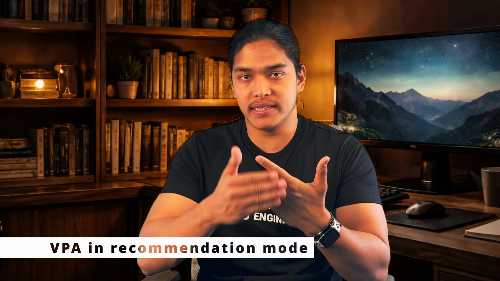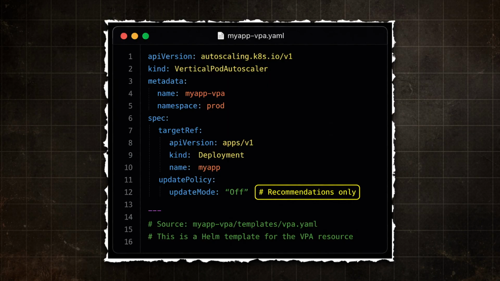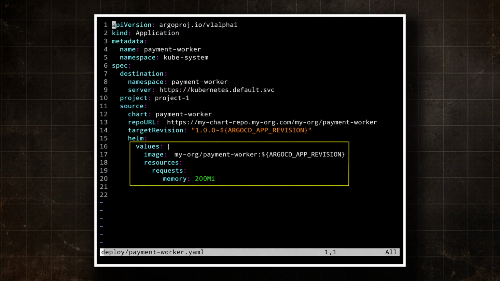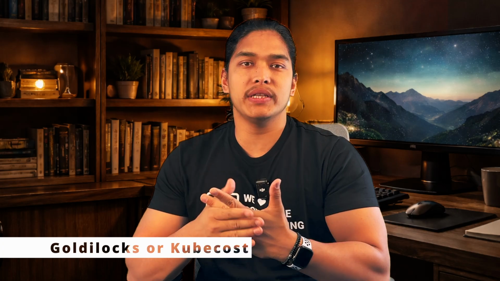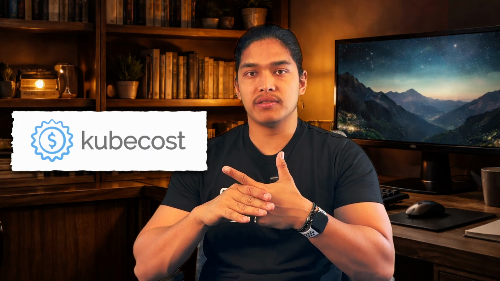The next one is using Vertical Pod Autoscaler in recommendation mode. Vertical Pod Autoscaler is an add-on component that automatically adjusts the CPU and memory resources for pods based on their actual usage. It can recommend a new size, but it's on you to implement that or not. Create the VPA with update mode off, wait for the recommendations, and then apply conservative changes manually. The third method is to use tools like Goldilocks or KubeCost recommendations to automate suggestions.